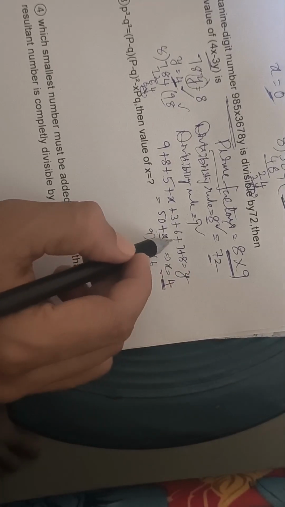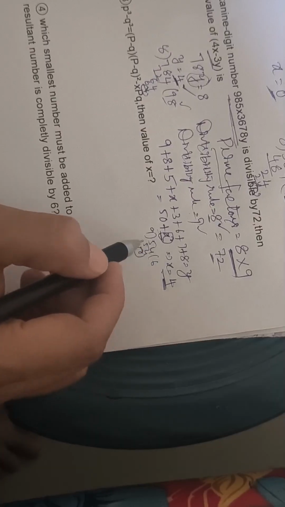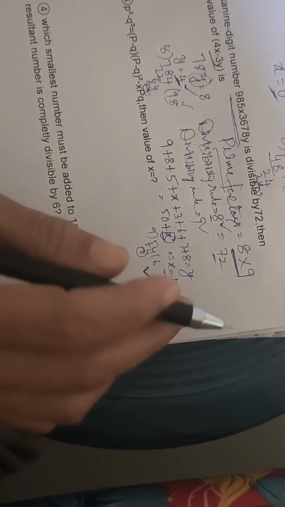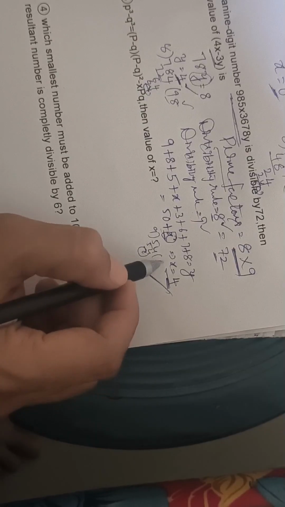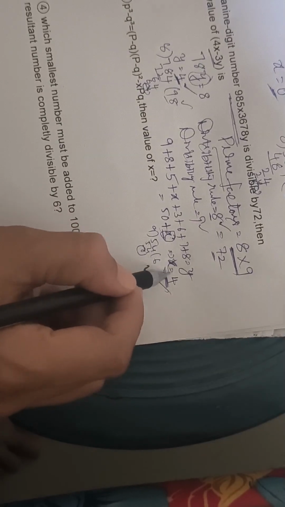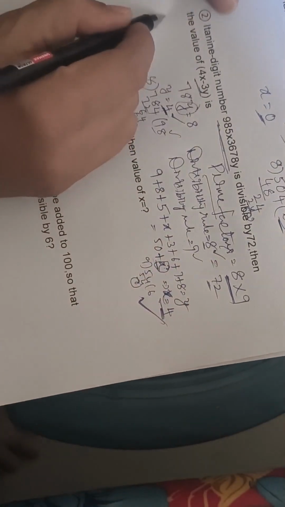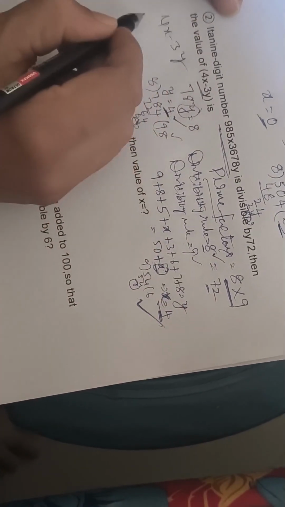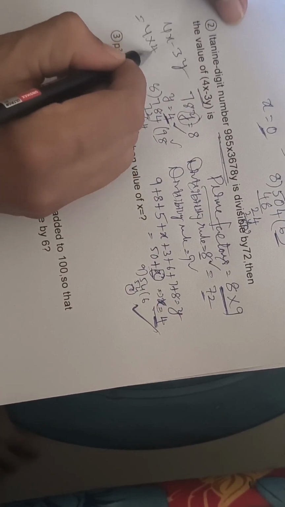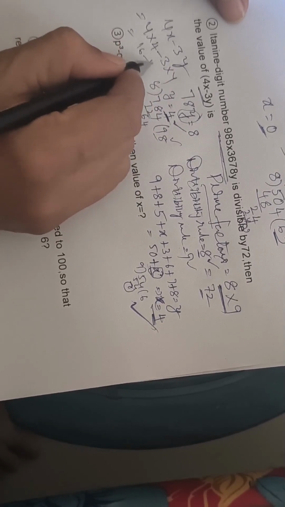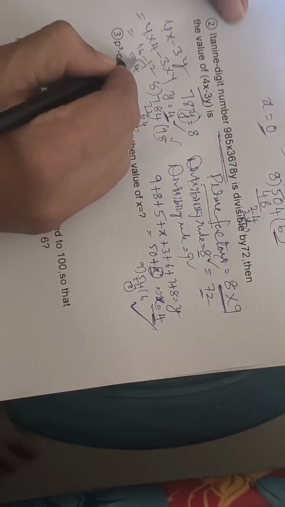So if we insert 4 here, then it will be exactly divisible. So the answer is 9 into 6, 54. So the x value here becomes 4. So y is 4 and x is 4. Then 4x minus 3y is 4 into 4 minus 3 into 4, that is 16 minus 12, which equals 4.